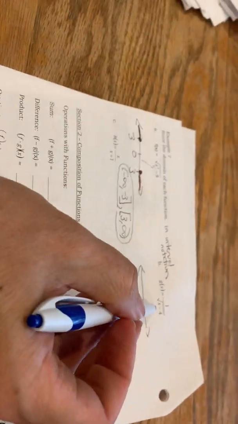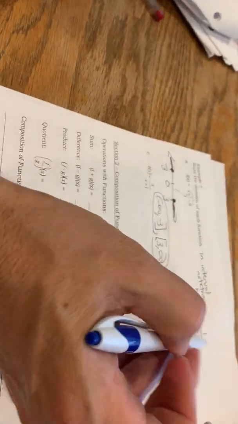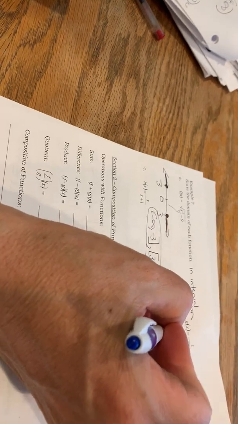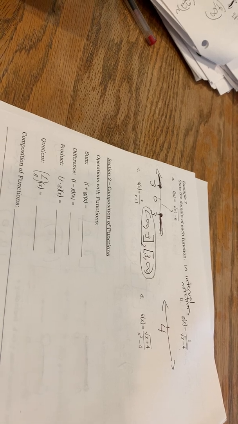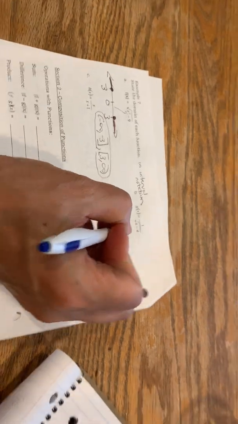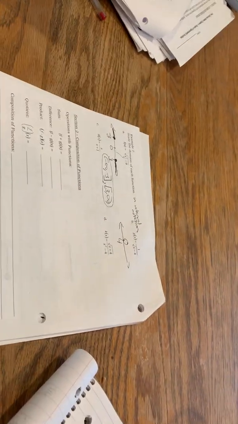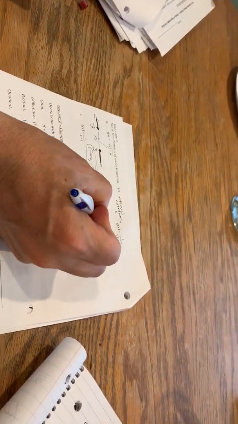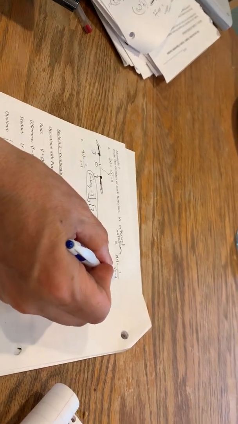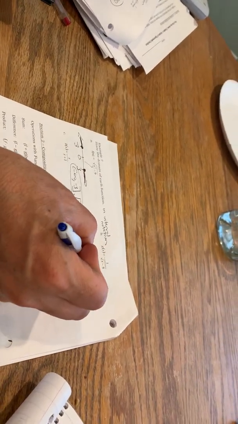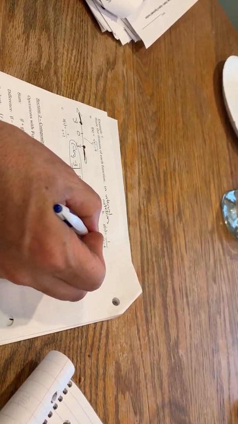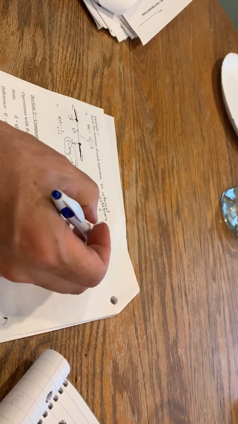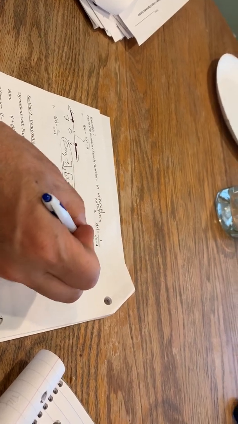Okay, this one, even without a calculator, if I plugged in 4, I would get 0 on the bottom. You cannot divide by 0. So 4 is not a good answer. So I'm going to put an open circle. But if I tried 3, I get the square root of -1, and that does not exist. But anything to the right of 4 will give me a positive value when I take the square root of that number. So anything right of 4 would work.